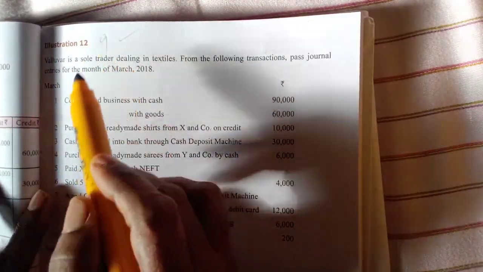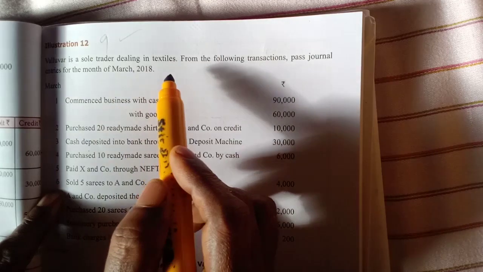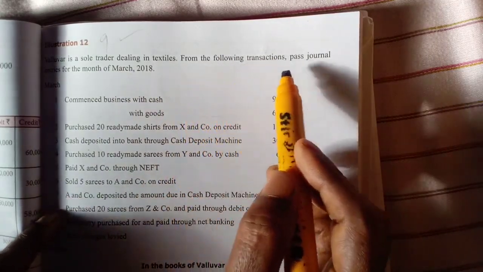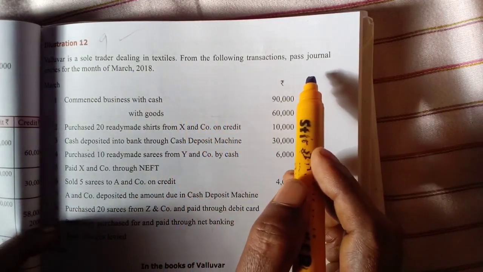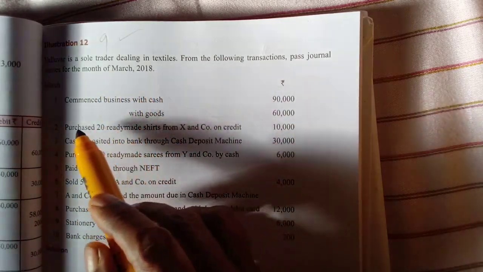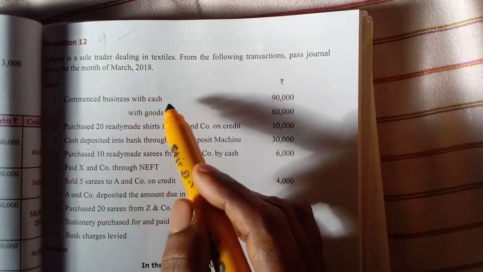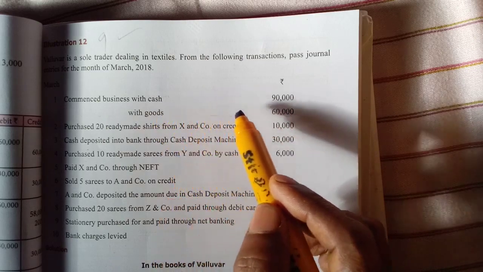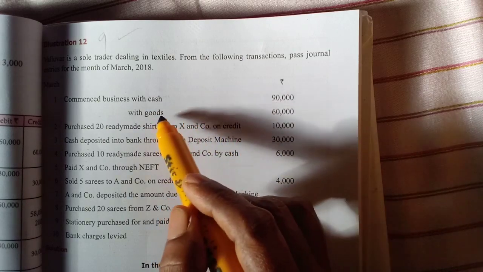Illustration 9. Valluvar is a sole trader dealing in textiles. From the following transactions, pass journal entries for the month of March 2018. March 1. Commenced business with cash and with goods.